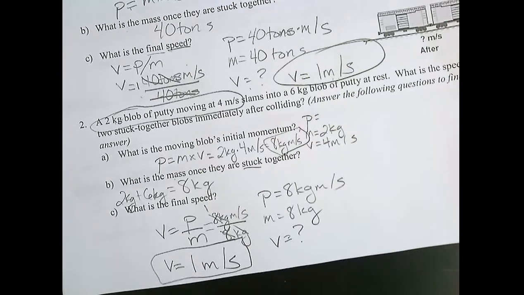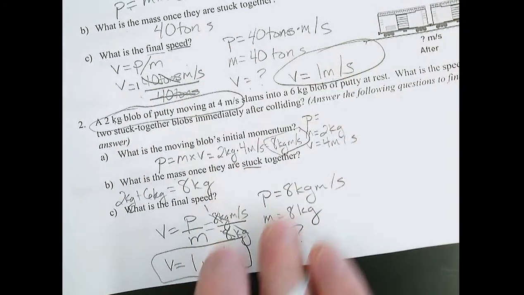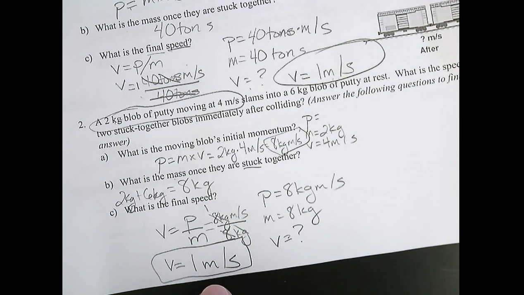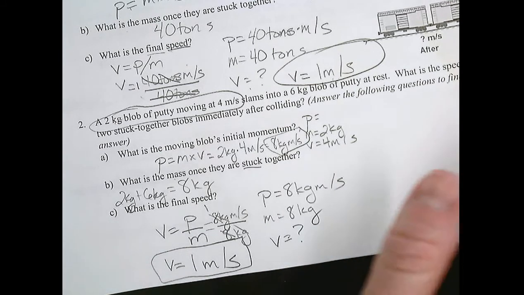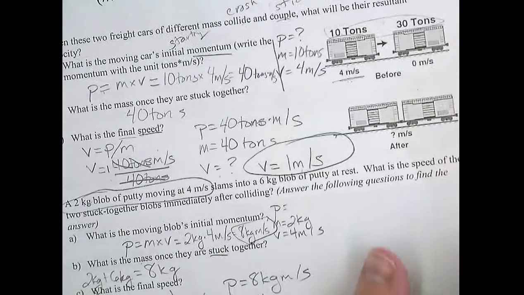All right. If you didn't get 1 meter per second, please take a moment and look over my work. Is there something that you don't understand? If you got stuck on something, please talk to your partner and figure that out. Now, number 3 is different, so we're going to go through this one together.